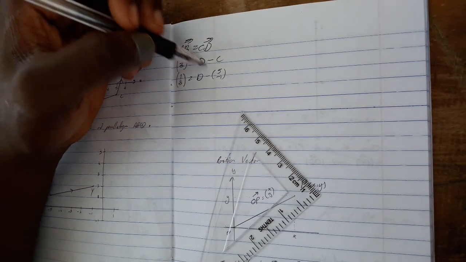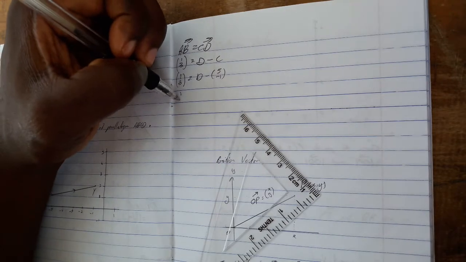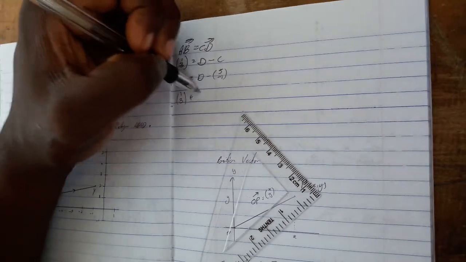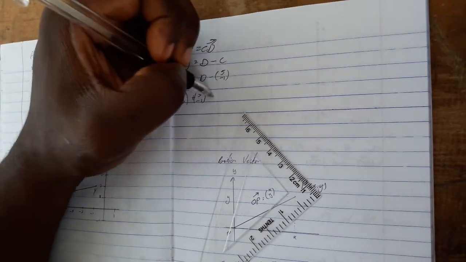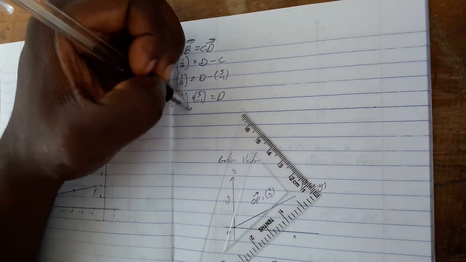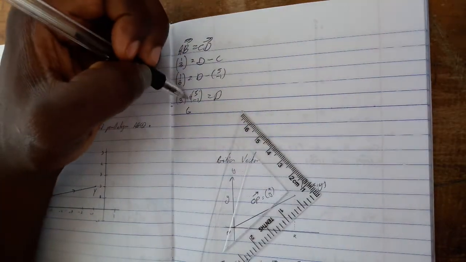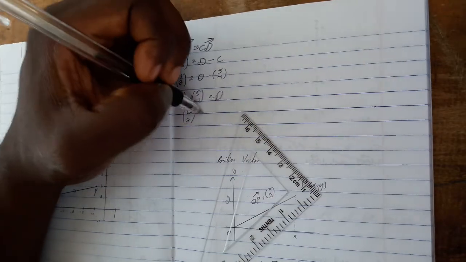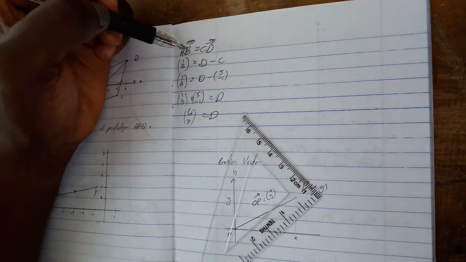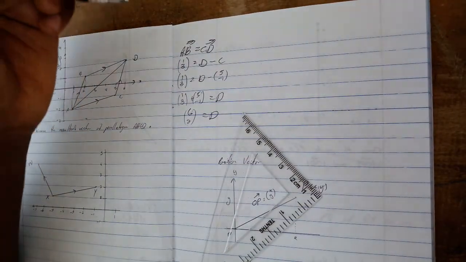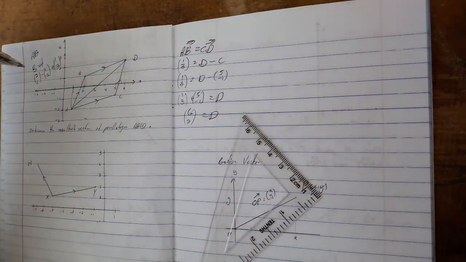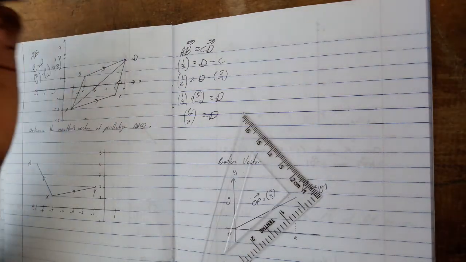So this comes over: 1, 3 plus 5 and minus 1 is equal to D. This is 6 and 2. So the coordinate of D, we use the vectors that are equal to find the coordinate of one side. Coordinate of D is 6 and 2, as we did it here.